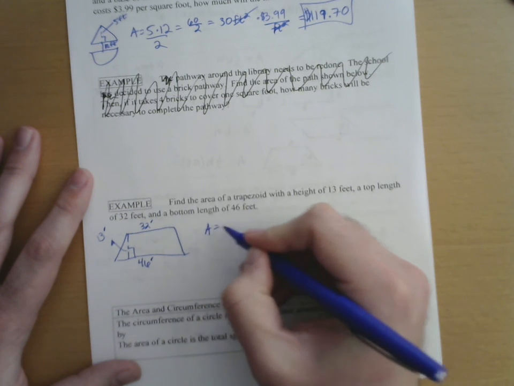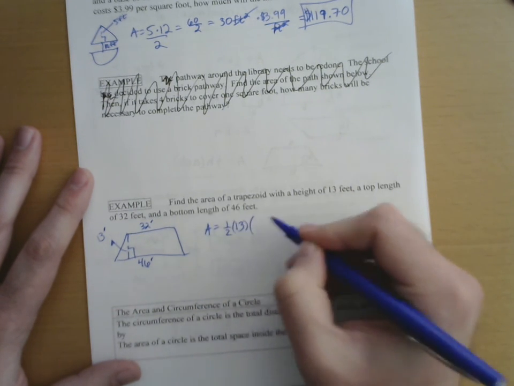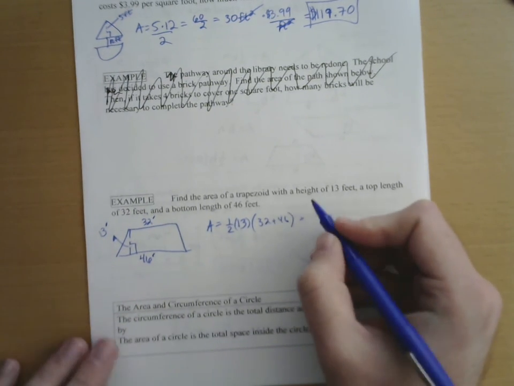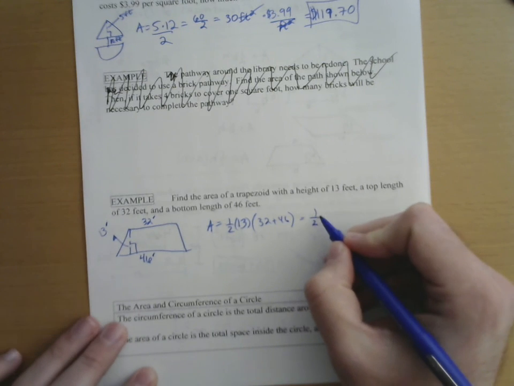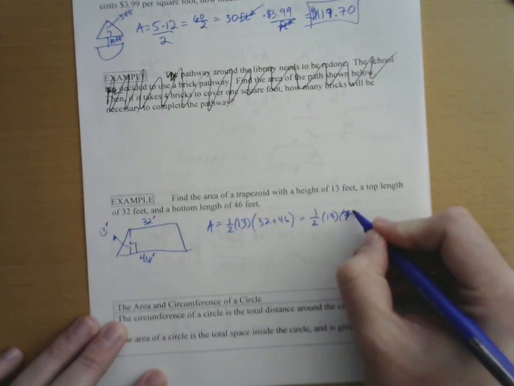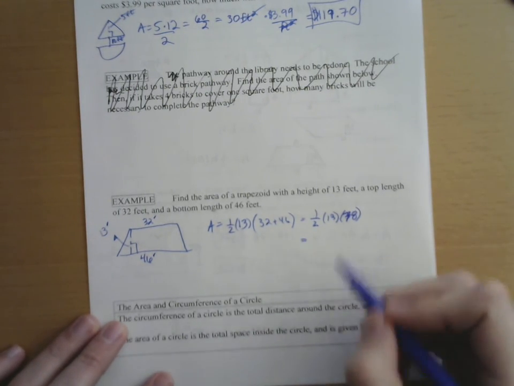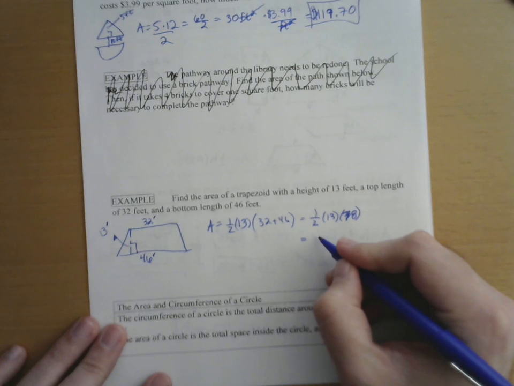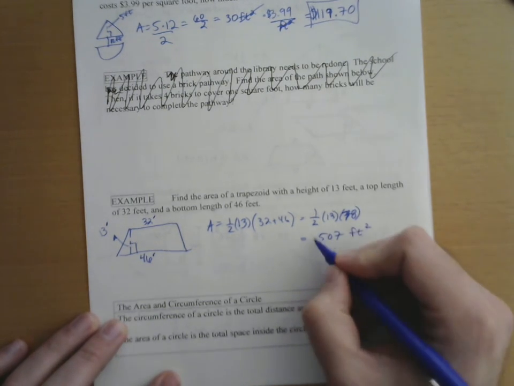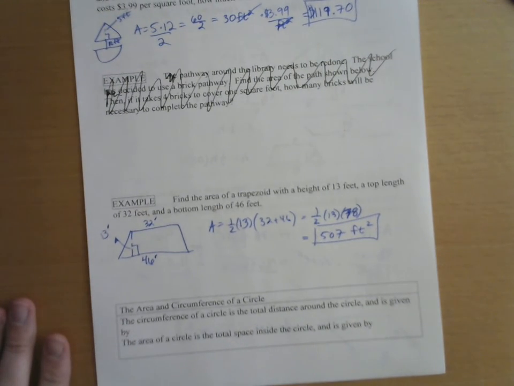My area formula is then 1/2 times 13 times 32 plus 46, or 1/2 times 13 times 78. And when you punch this into your calculator, 78 divided by 2 is 39, times 13 is 507, and this is feet squared is our area of that trapezoid.